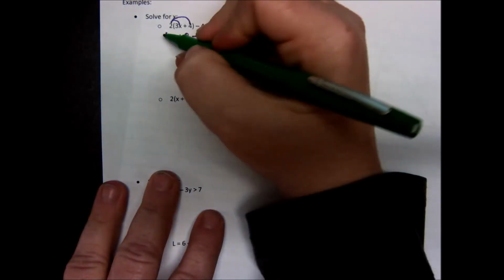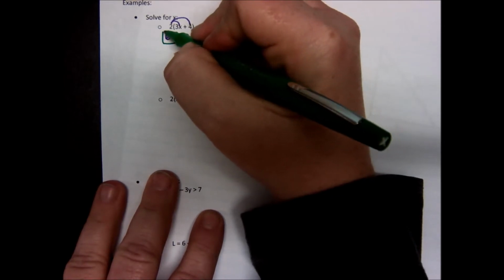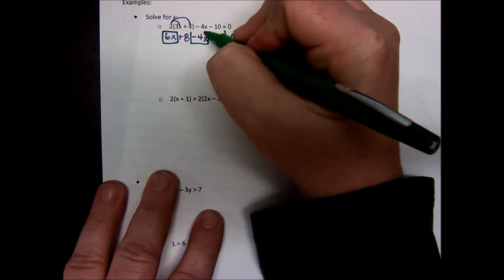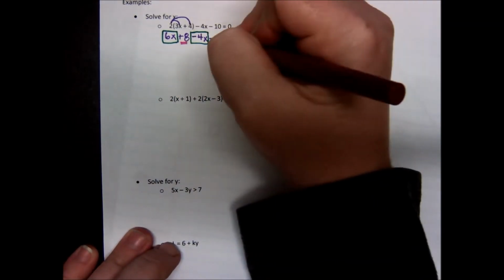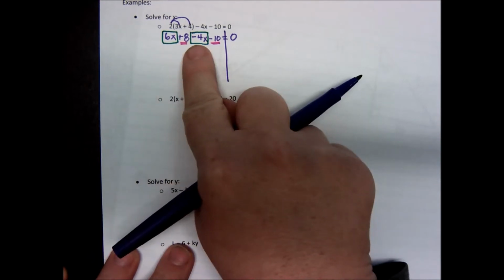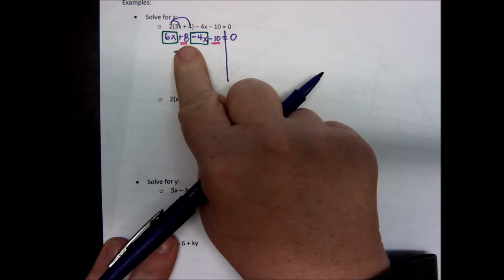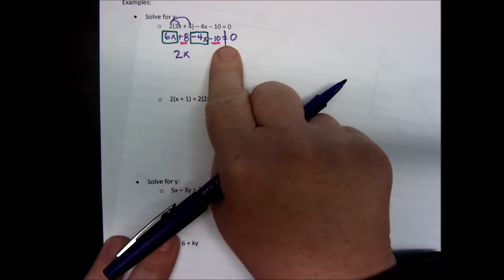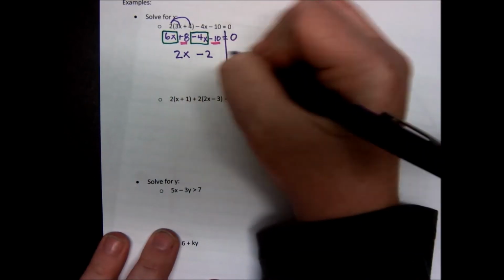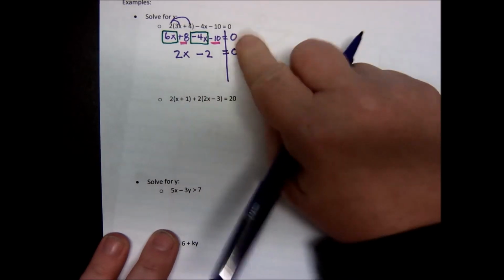Then I need to look at my like terms. In here I have a 6x and a minus 4x. Those are like terms because they both have an x. And then I have a plus 8 and a minus 10 that are like terms. So if I start off with my x's, 6x minus 4x would give me 2x. And then 8 minus 10 gives me negative 2. And that's going to equal 0.